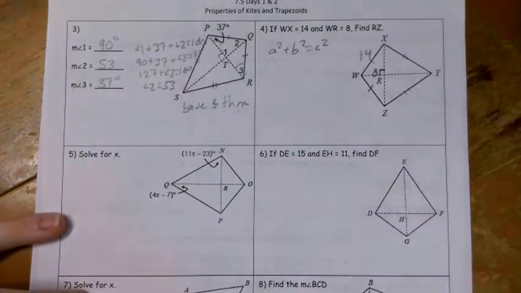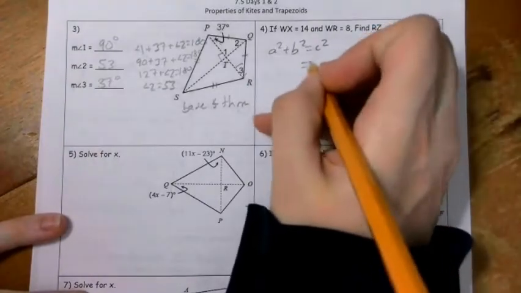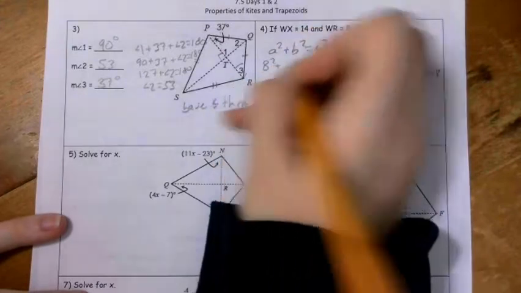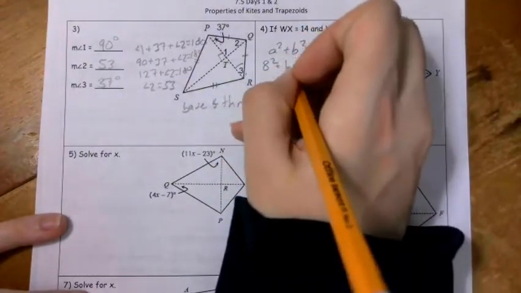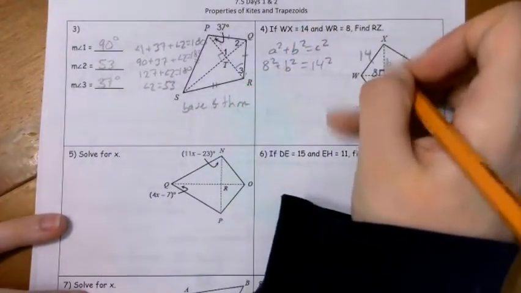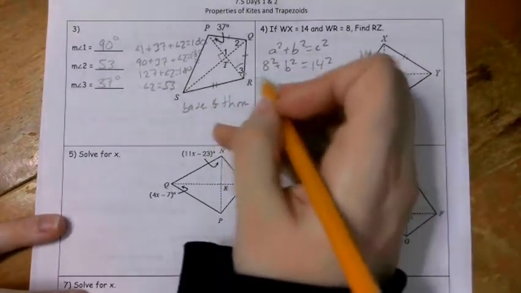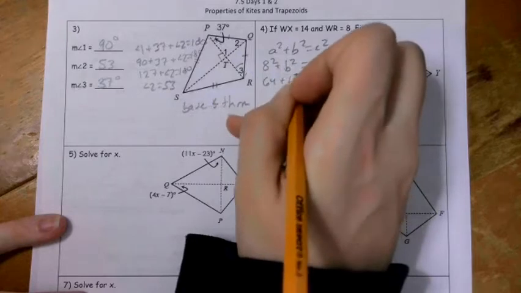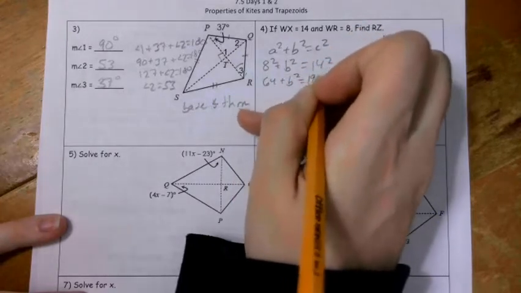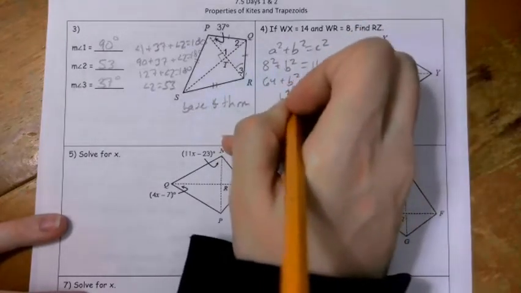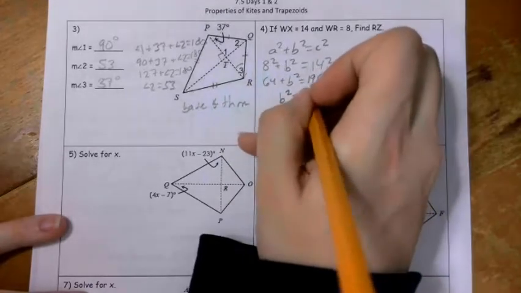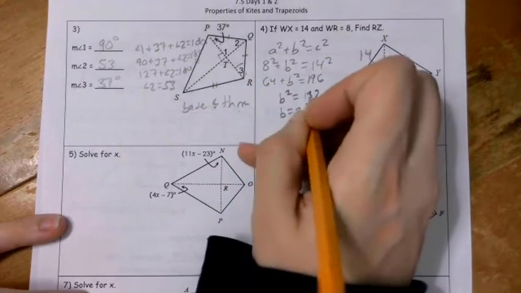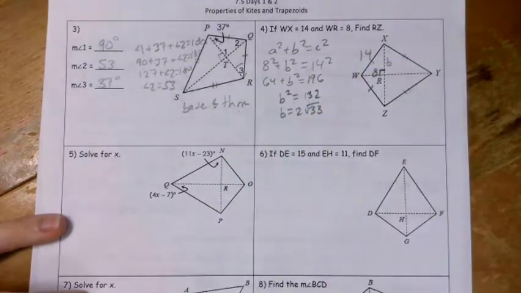Isn't that great? My 14 is going to be c, so I've got 14 squared here. And then 8 squared plus, I'm just going to leave it as a b squared for this guy right here. When I do that, I get 64 plus b squared is equal to 196. That means b squared is equal to 132. So b is equal to 2 square root 33.